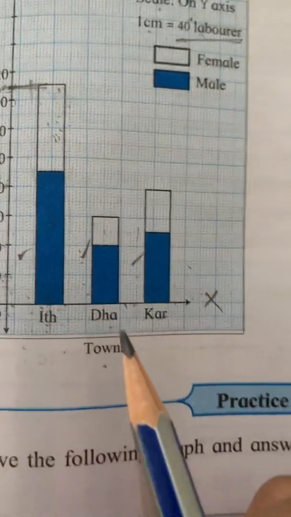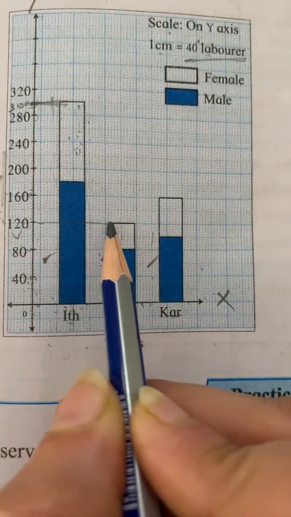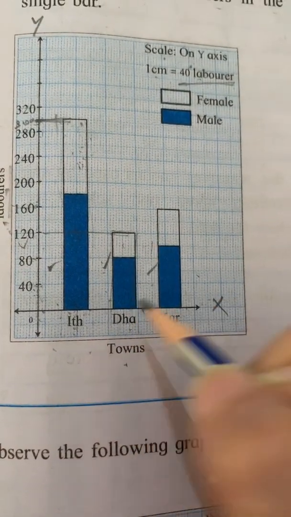The next is 120. So I already have 120 here. So I'll mark this bar as 120 here, and then I will draw a bar here.